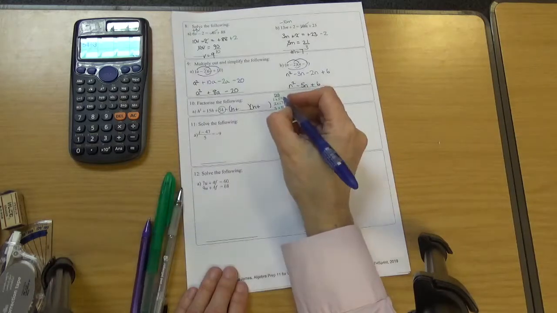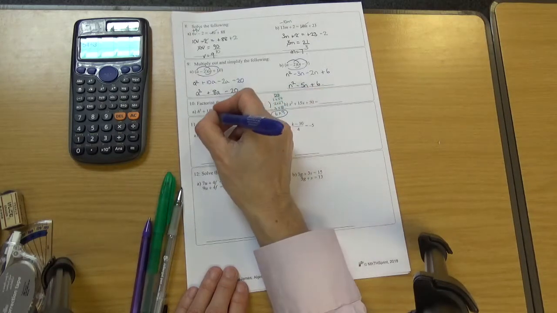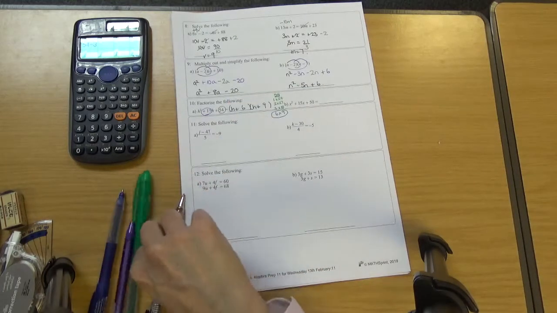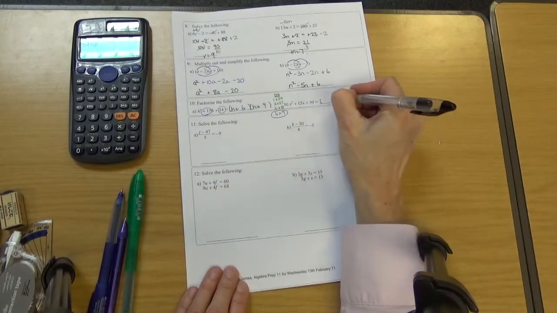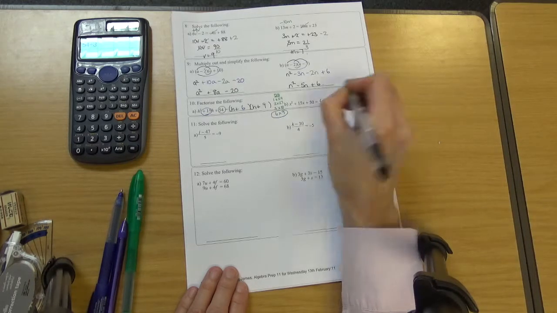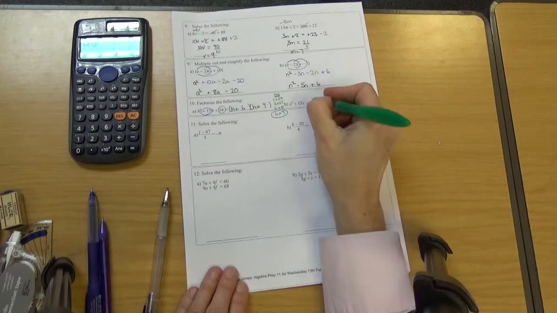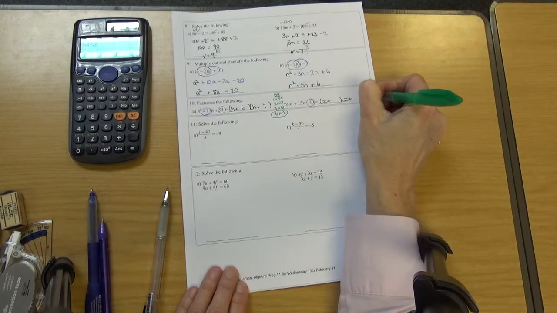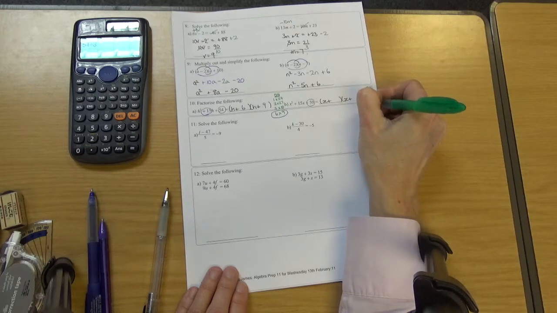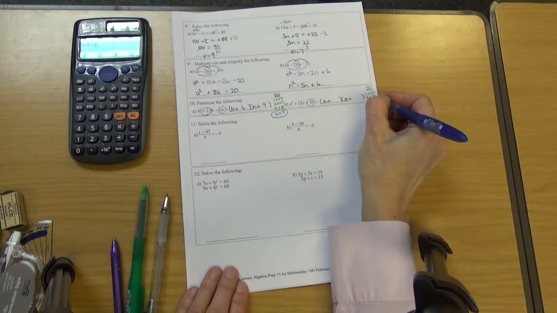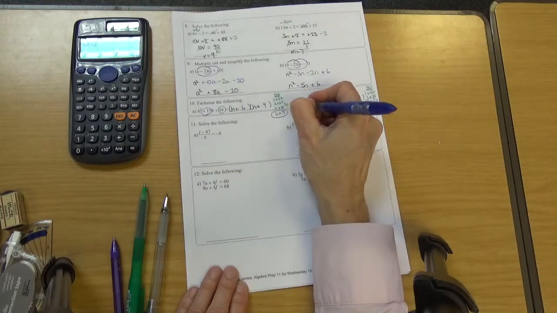And of those, 6 and 9 add up to 15. Two brackets again. Want to multiply to make 50. And of those, 5 and 10 also add up to 15.